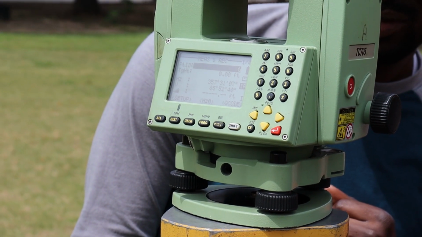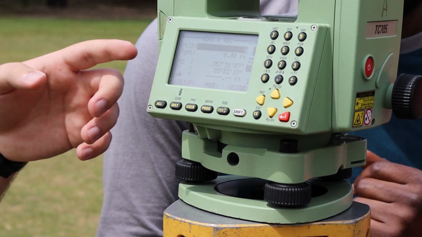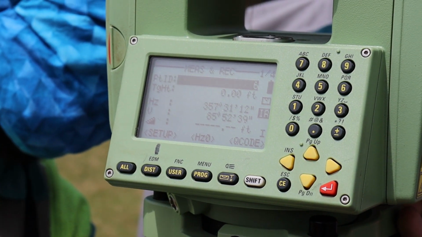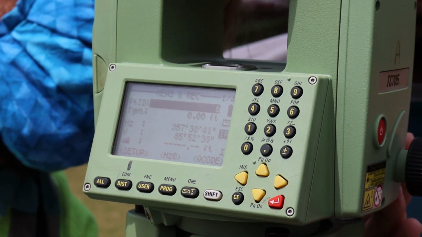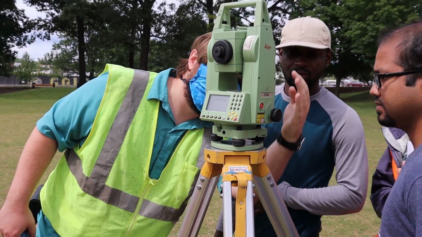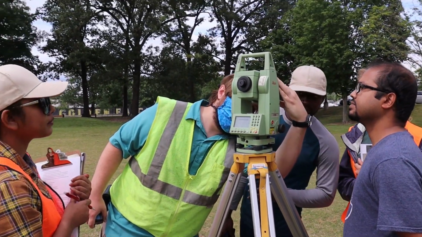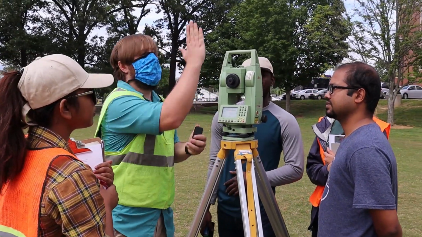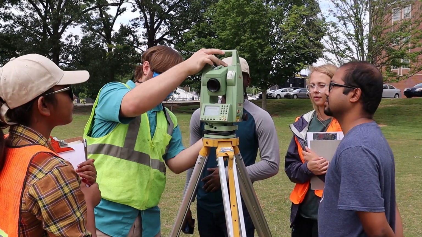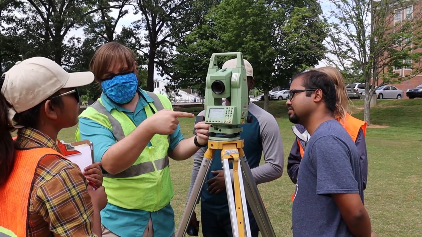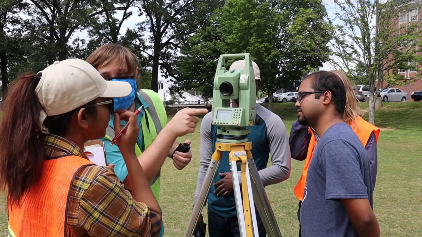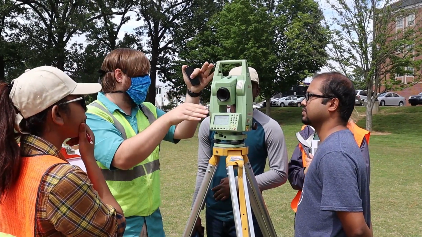We'll talk about horizontal and vertical in a minute. So the horizontal, that's your angle. If you turn that, you see how that's changing? Your vertical, see how that's changing? It's measured from here, that direction. If you flip it all the way around, you see how that is now, should be 200 something. So now you're in what's called back face.